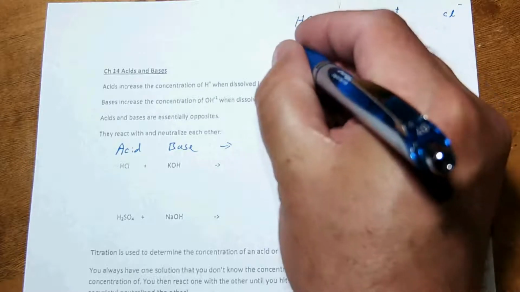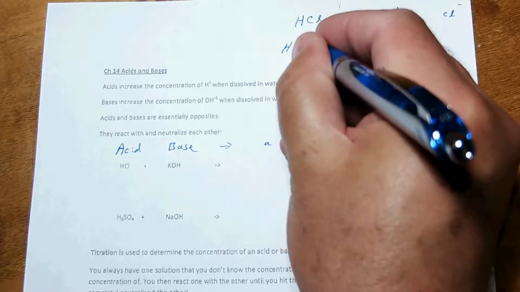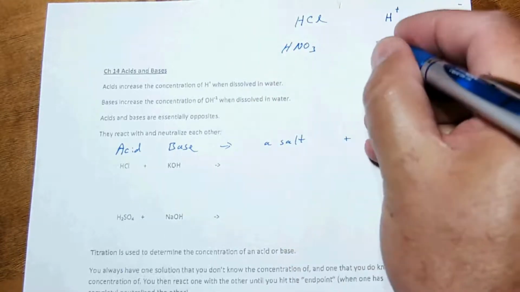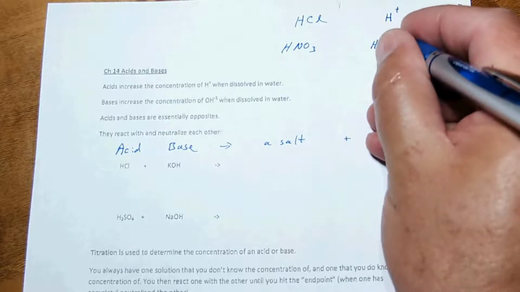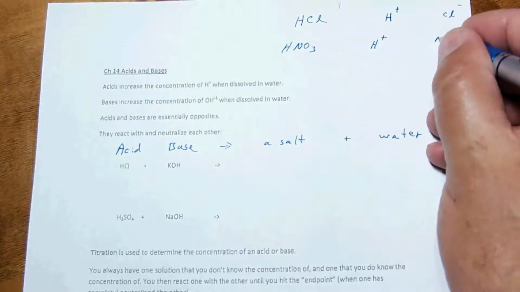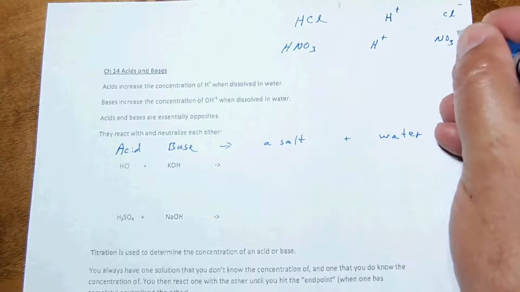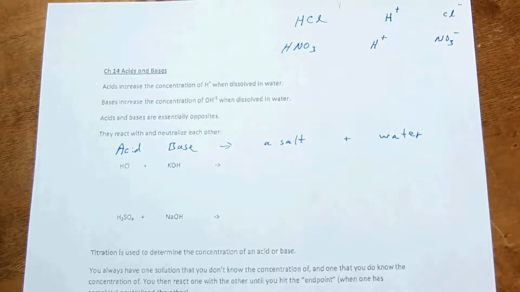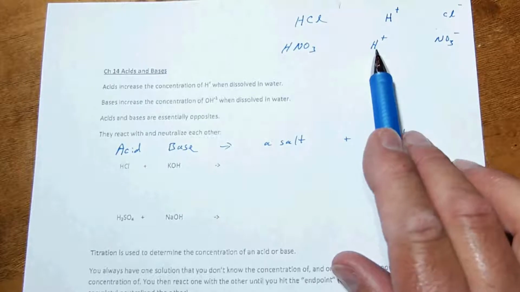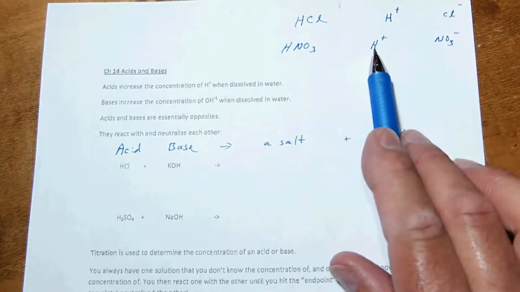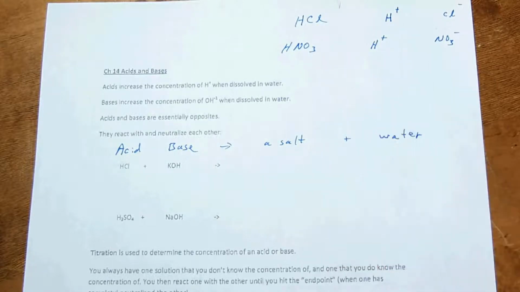Nitric acid, another acid, HNO3. In solution it's going to exist as H+ and NO3-. So ionic compounds in which the positive half is the proton, H+. That would be an acid.